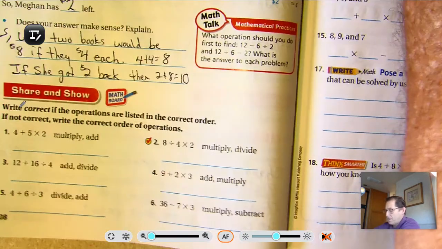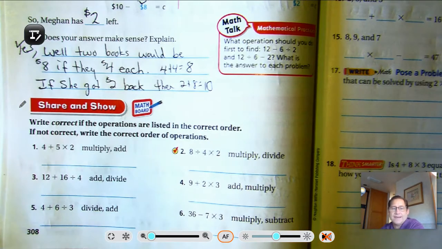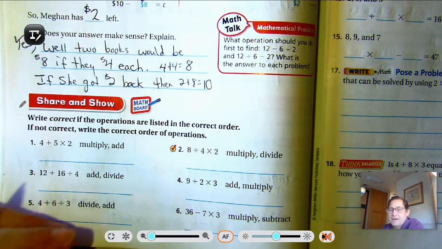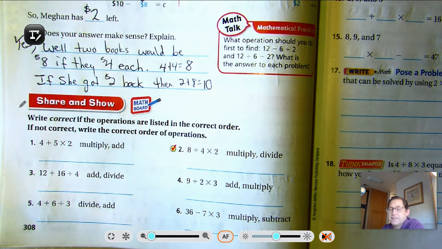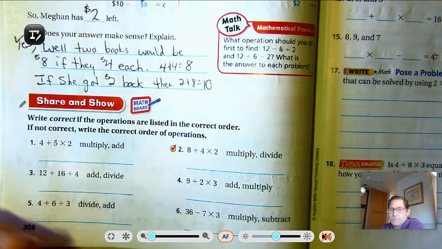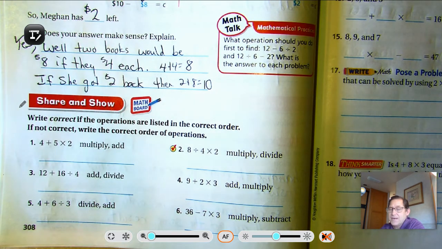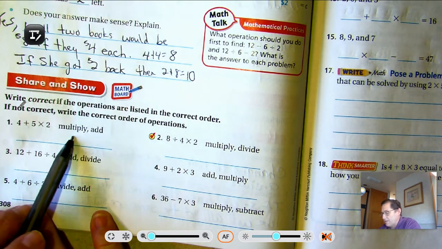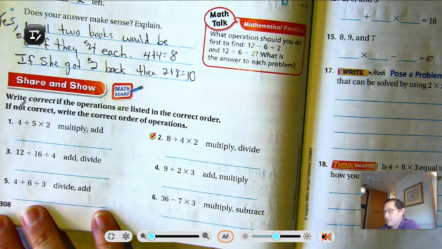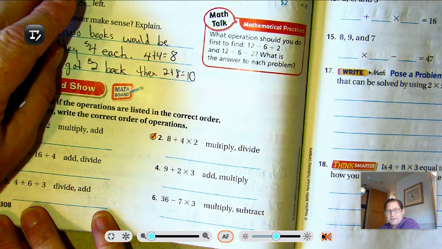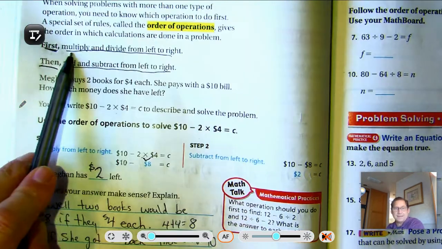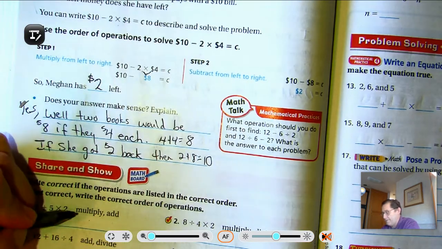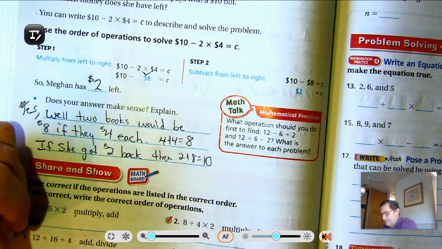All right, so now on the next steps, we're going to be writing whether the directions that they're telling us to multiply, add, subtract, or divide, the order in which they are telling us, is correct or not. If it's correct, we're just going to say it's correct. If it's not correct, we're going to fix it. So, do you multiply and then add? Yeah. First, multiply and divide. Then do any addition and subtraction. So, multiply first and then add. Yes, that's correct.